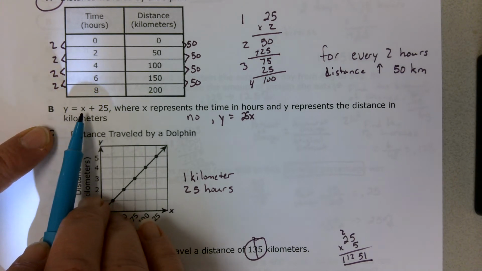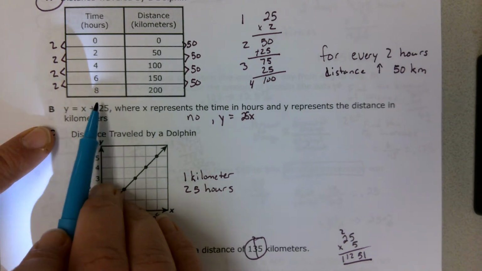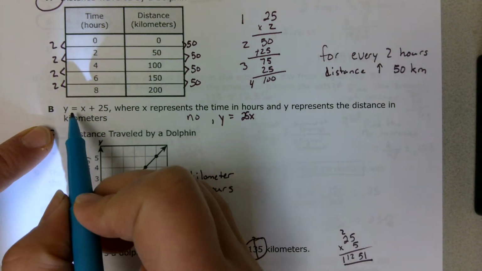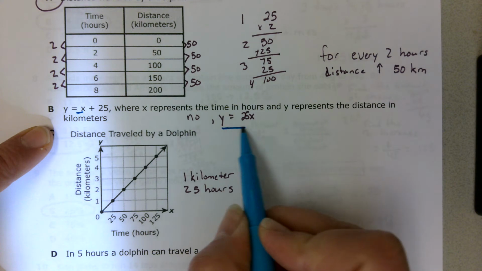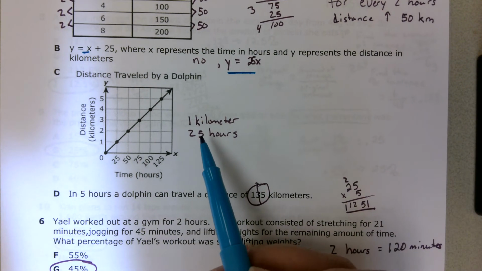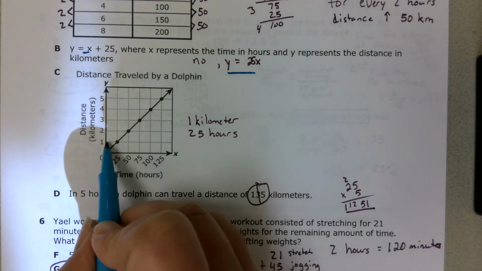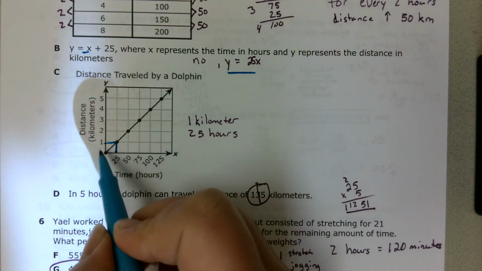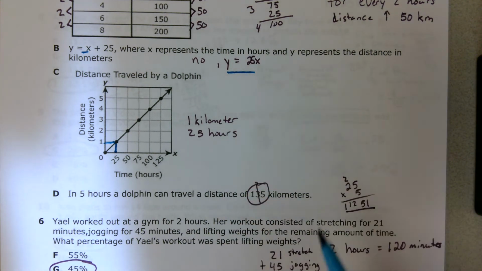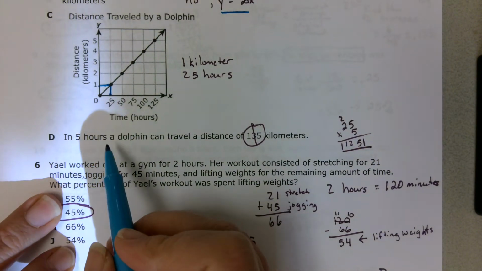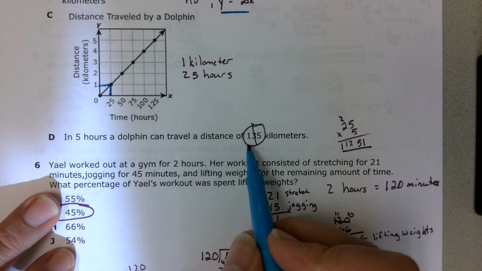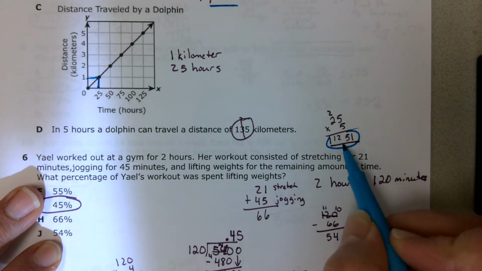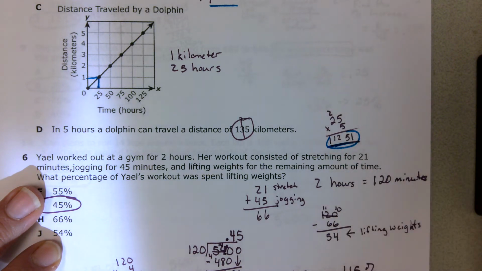B says y equals x plus 25. That's at one point they're just going up 25. It doesn't tell me every single hour we're going. So that would have to be right here, which is what I showed here. C, this graph is showing 1 kilometer in 25 hours. So they've got the units backwards, so that would not work. And then D, in 5 hours, a dolphin can travel a distance of 135 kilometers. And right here, I've worked out a dolphin can travel 125 kilometers in 5 hours at that rate.